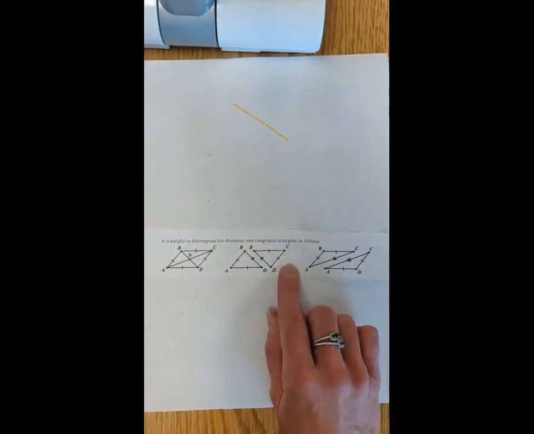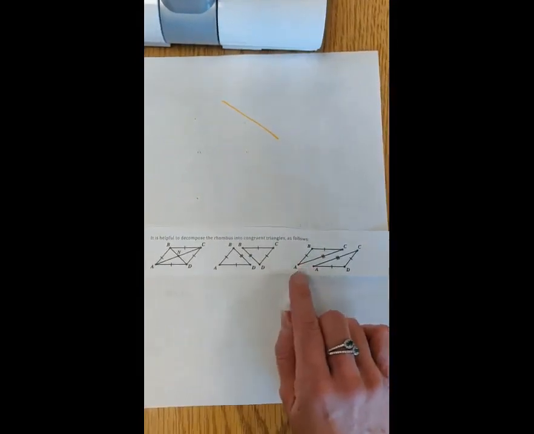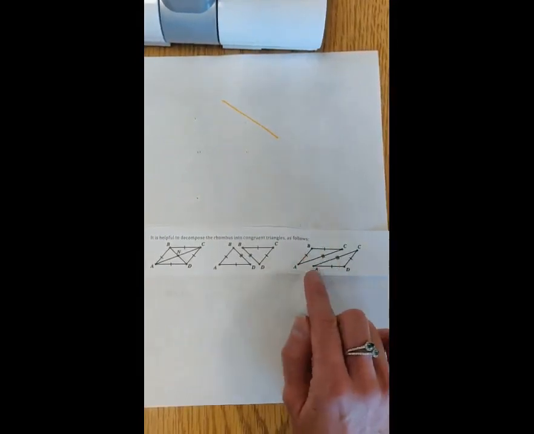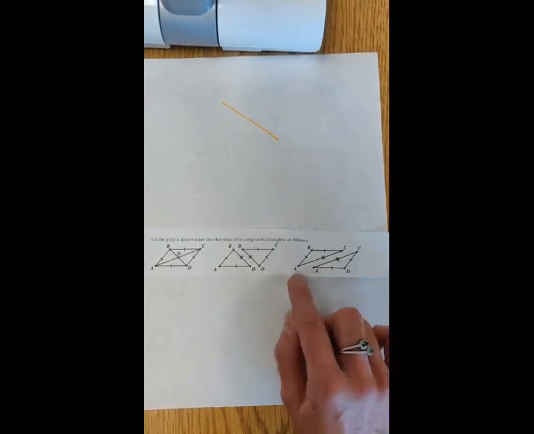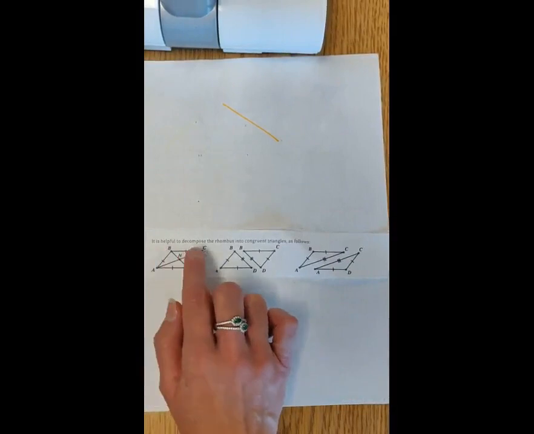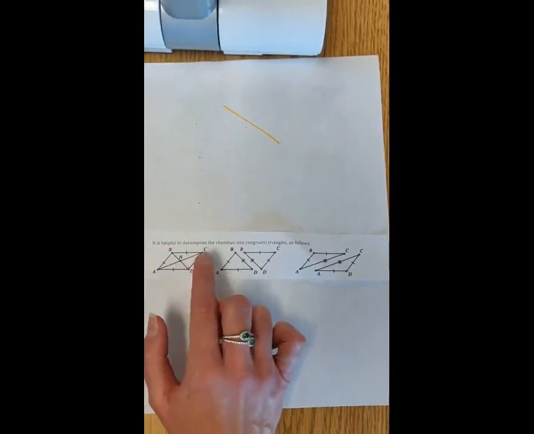Another set of triangles that we could draw in this diagram would be triangle ABC and triangle ADC. And again, what we notice, so we're looking at this triangle up here on the left and this triangle down here on the right.